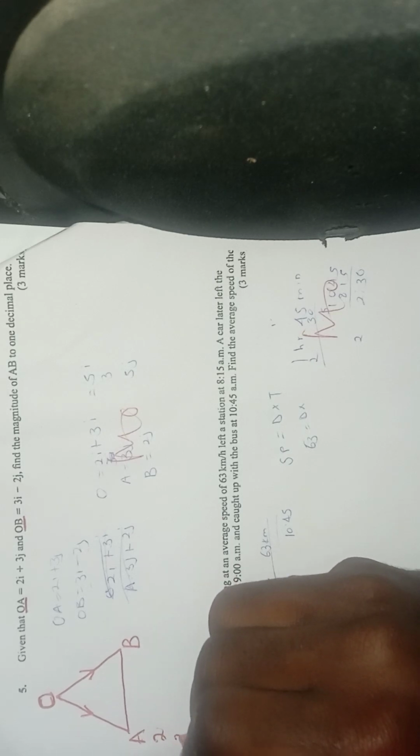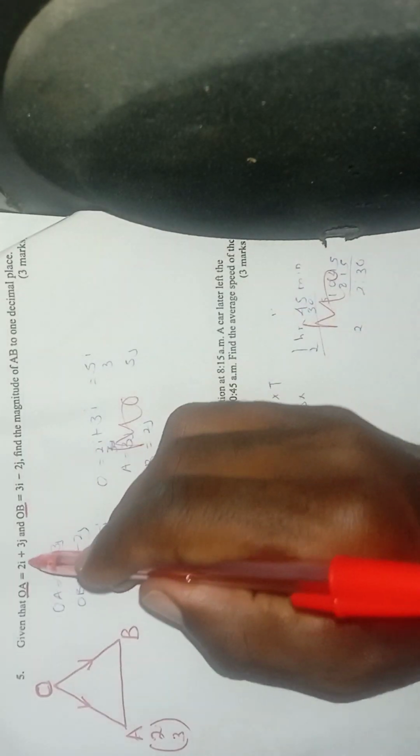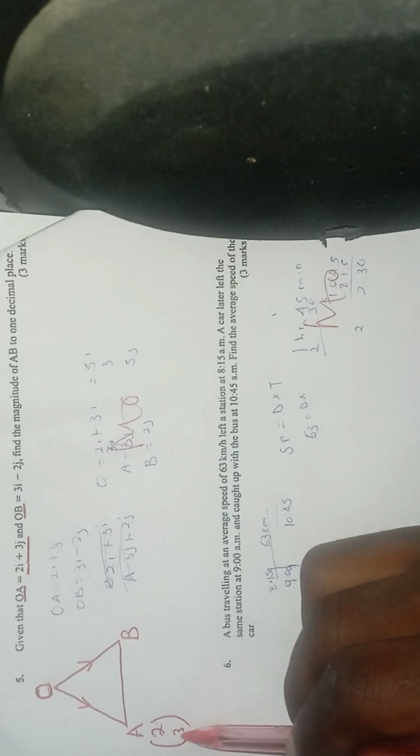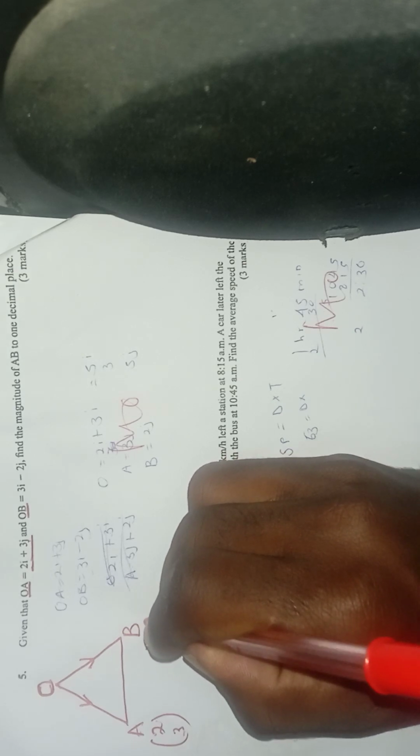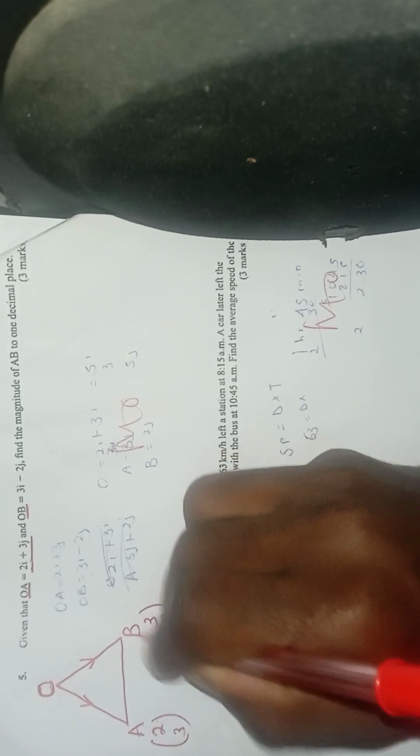I can indicate here 2, 3. It's called a column vector. It comes from this end, we have 2i and 3j. Once it is written as a column vector, you have to drop those letters, i and j. I can indicate here 3 and negative 2. Where does it come from? It comes from this end, 3i minus 2j. So this has been written as a column vector.